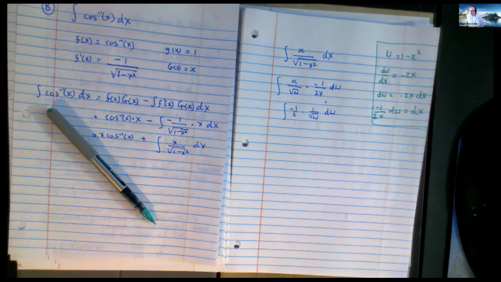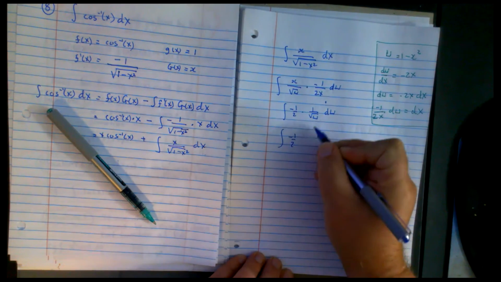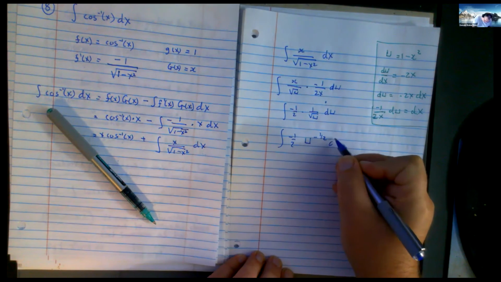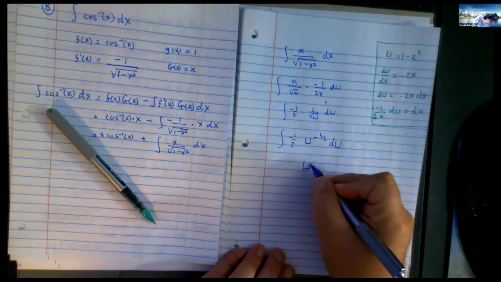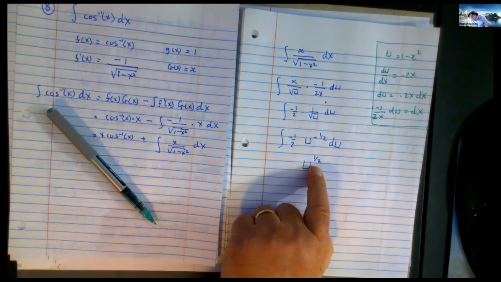I can integrate that. What do I need to do? It's the power rule. Yeah, -1/2. You remember doing that way back in week 1, probably. Right, now I can use the power rule. I will add 1 to the power, and I will divide by the new power. Well, dividing by 1/2 is the same as multiplying by 2, so guess what?